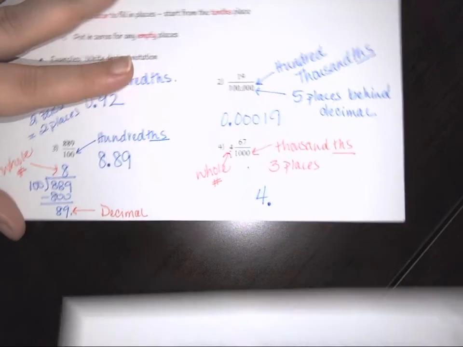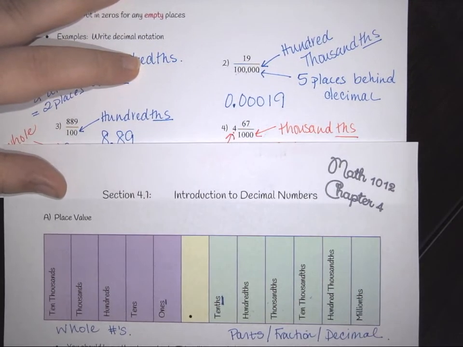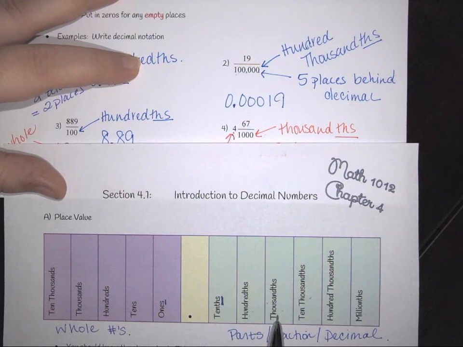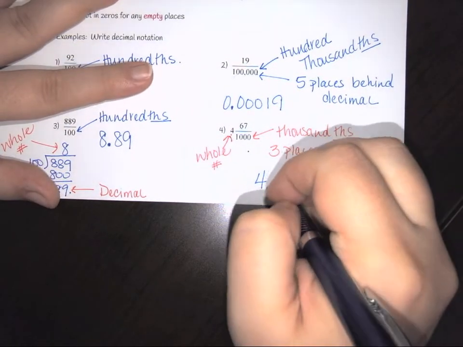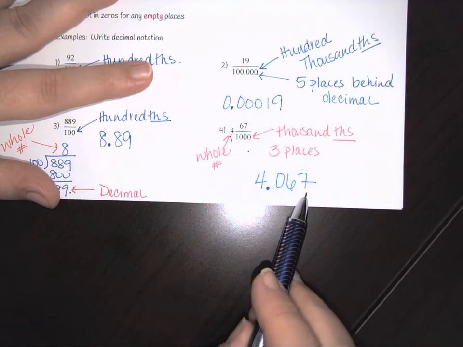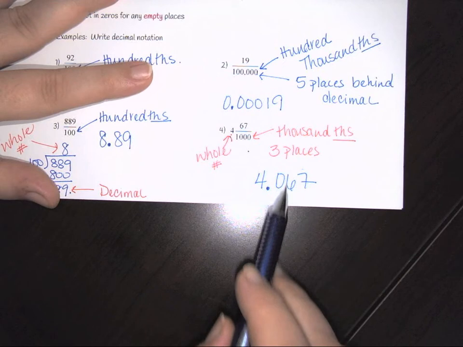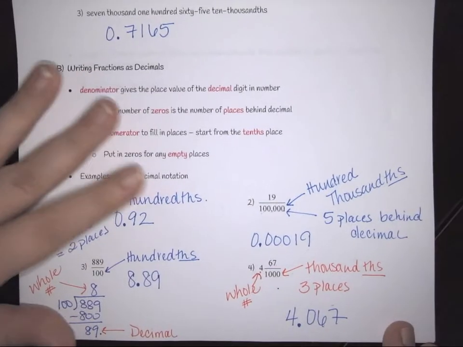So again, if you reference back to your roadmap, thousandths is 1, 2, 3 right here. 67 is the number I have. So we start with the 7, so we've got 7 goes here, 6 goes here, which means I need to fill in with a 0. So this becomes 0, 6, 7. I have 3 places after the decimal point. My 67 ends in the last place, and I have my whole number. Okay.